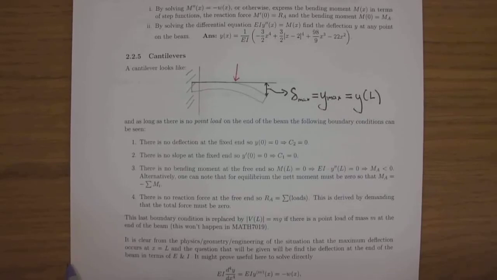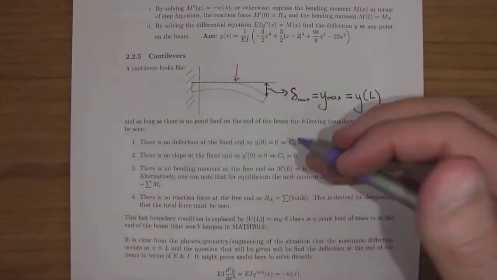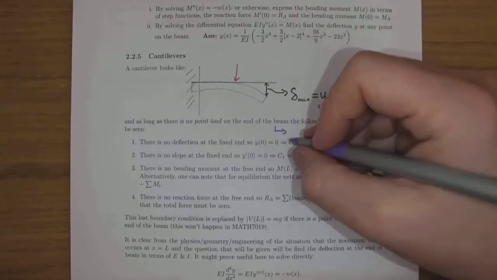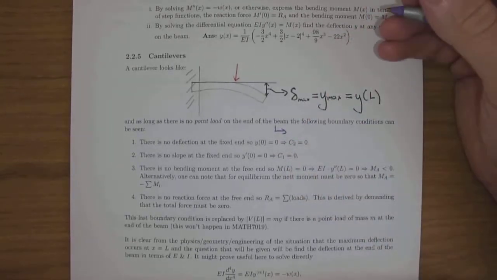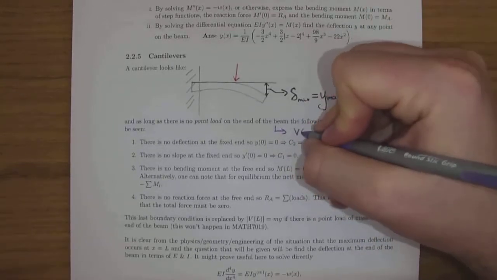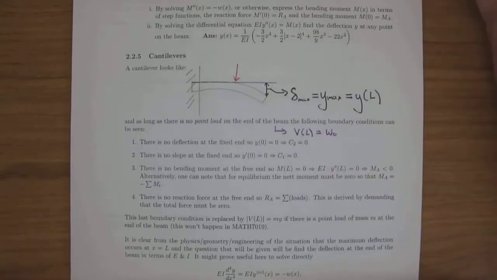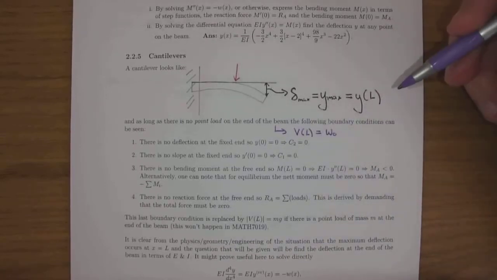Do I actually mention it? Yeah, so the point load at the end of the beam, I think, would mean that the shear force at the end would be equal to the magnitude of the point load.